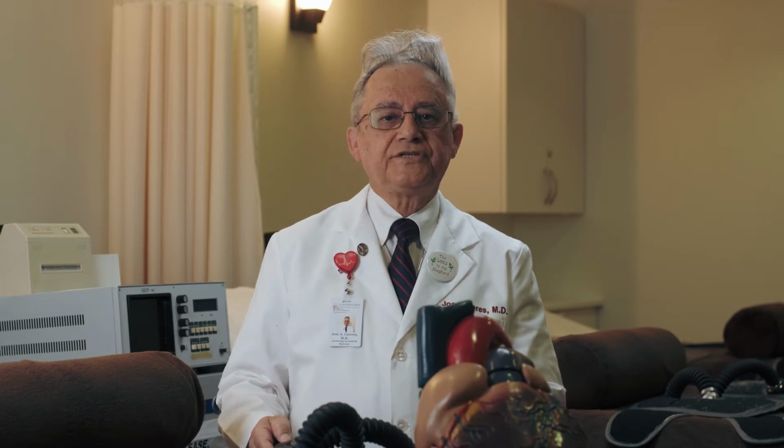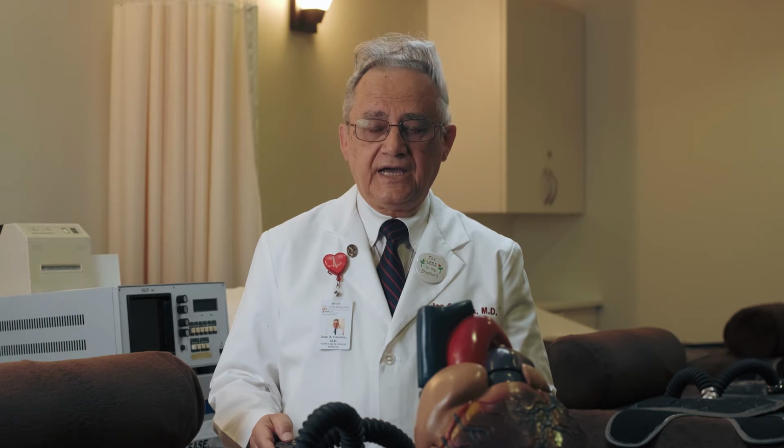The treatment of coronary artery disease involves the use of medication. This is optimal medical therapy for those patients with symptomatic coronary artery disease, angioplasty with a stent, coronary artery bypass grafting surgery, and enhanced external counterpulsation.